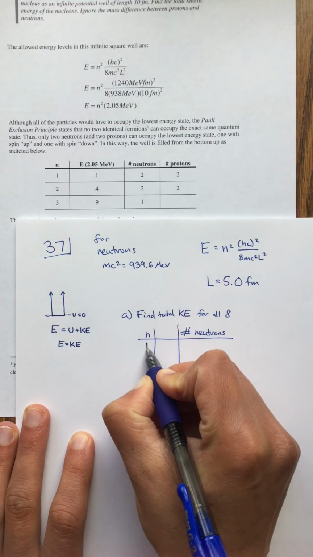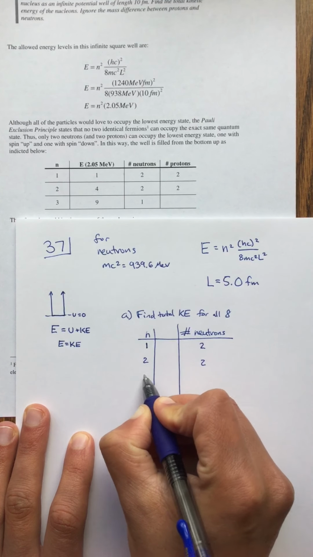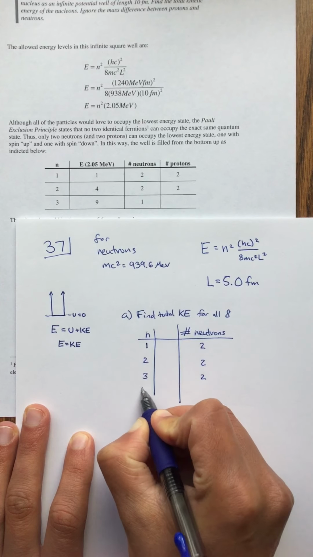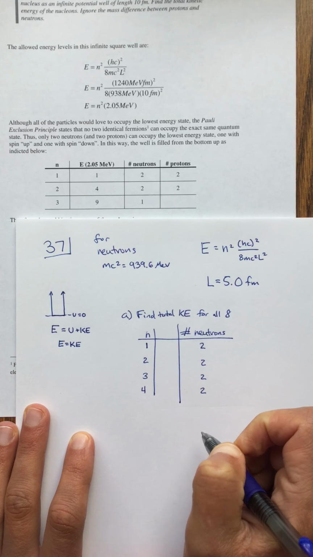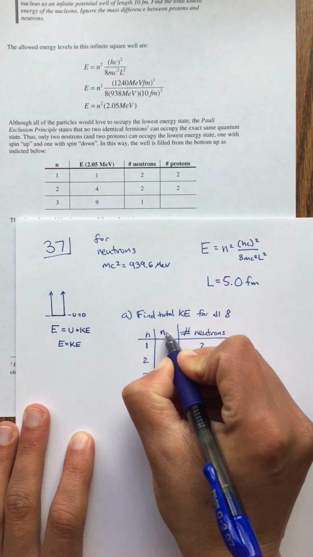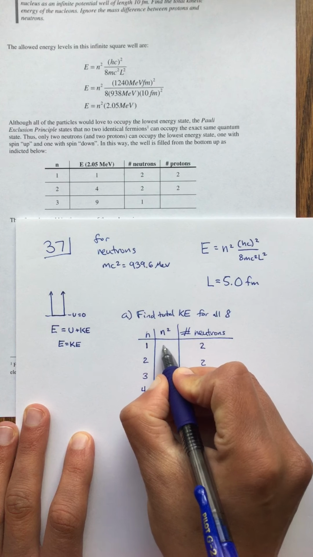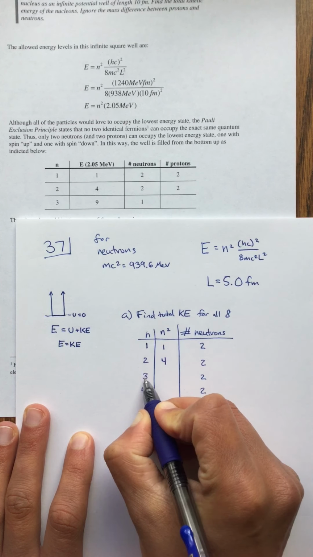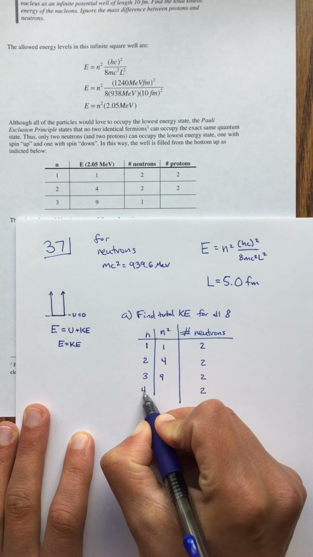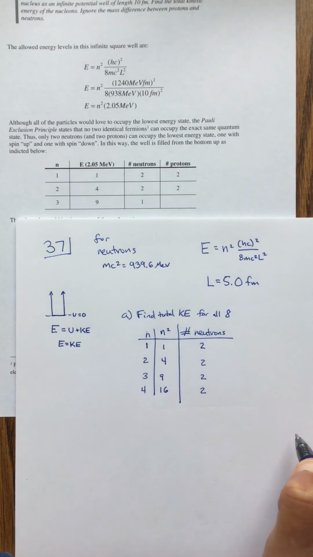In the first state, when n is equal to 1, I get 2 neutrons. In the second state, I get 2 neutrons. In the third state, I get 2 neutrons. And in the fourth state, I get 2 neutrons. And that gives me 8 neutrons. Because to calculate the total energy, I want n squared. When n is equal to 1, n squared is equal to 1. When n is equal to 2, n squared is equal to 4. When n is equal to 3, n squared is equal to 9. When n is equal to 4, n squared is equal to 16. Okay, and then I'm going to add up the energy for all of the particles.